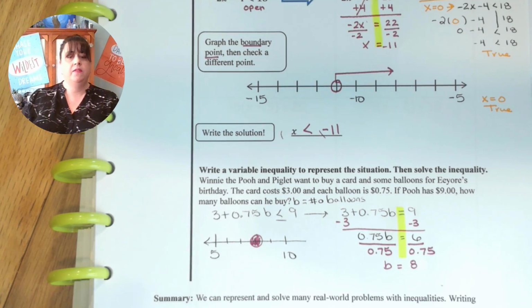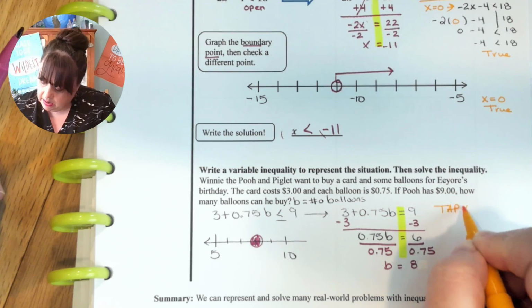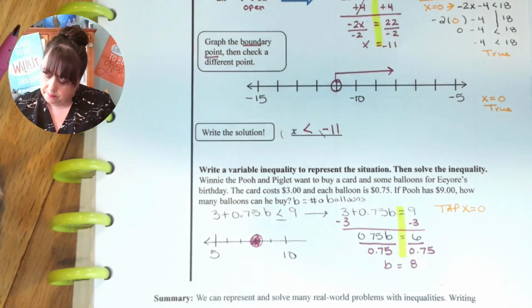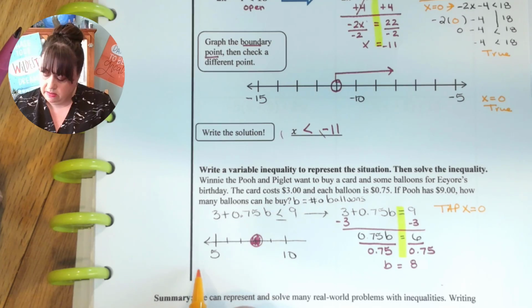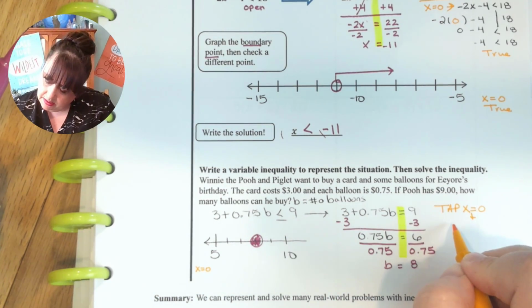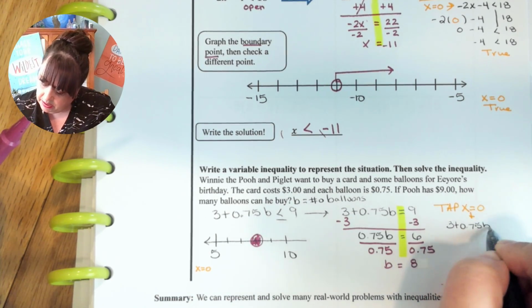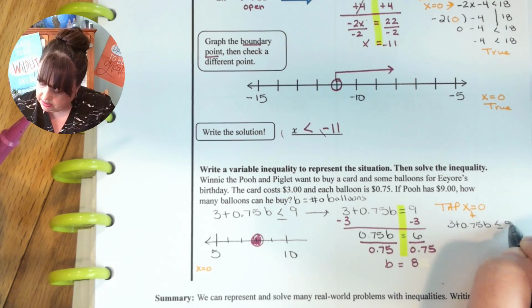But now I need to figure out if it's less than or greater than. So I need to test a point. And I'm going to test 0 again. So that's down here this time. Into my original inequality, 3 plus 0.75b is less than or equal to 9.